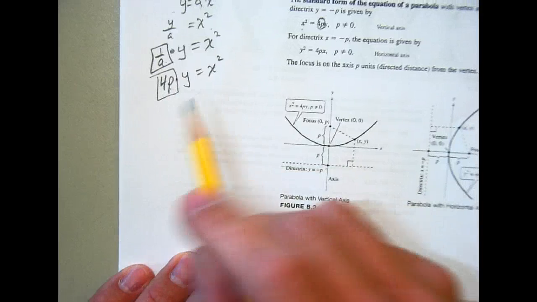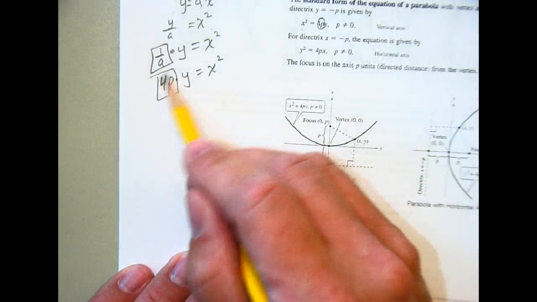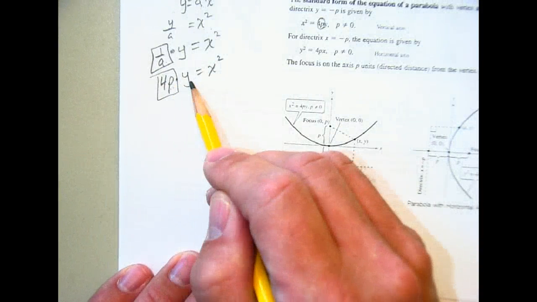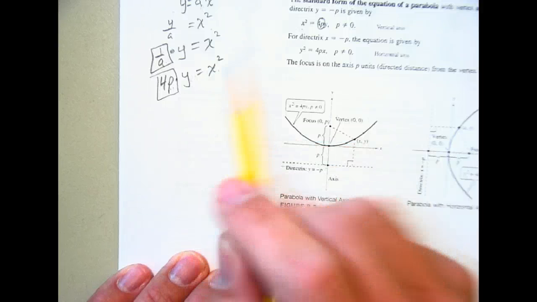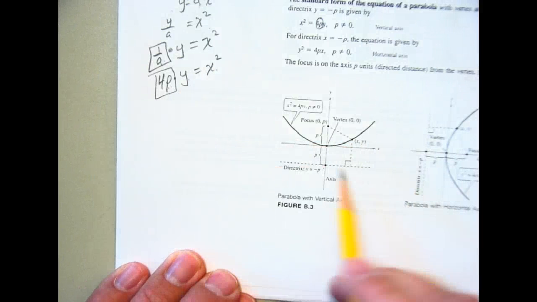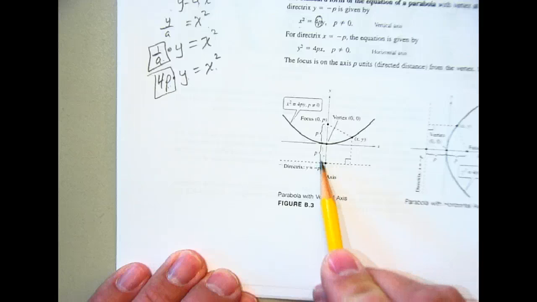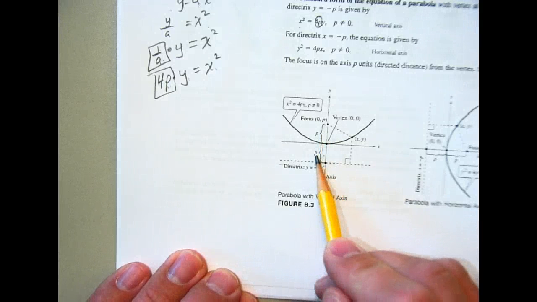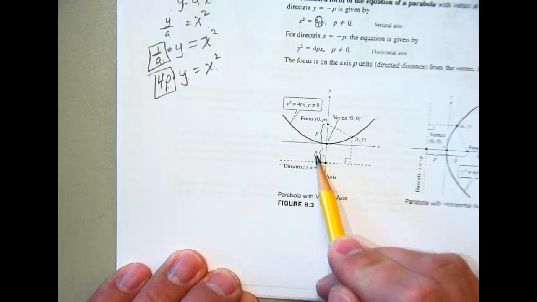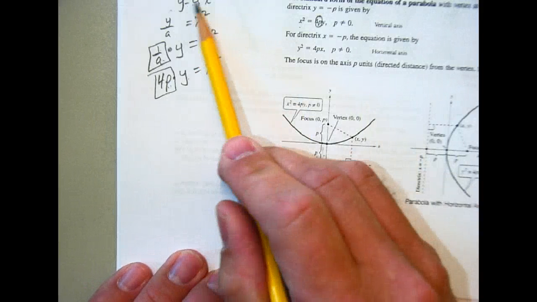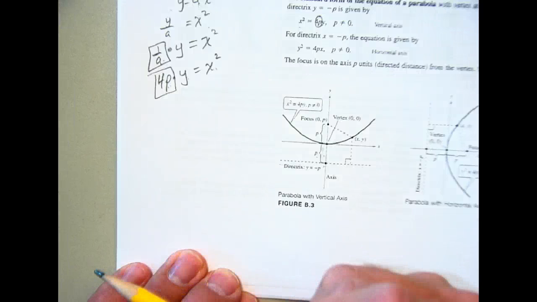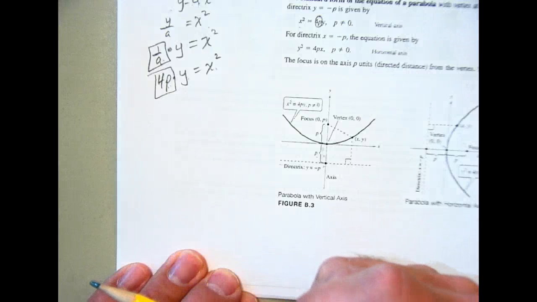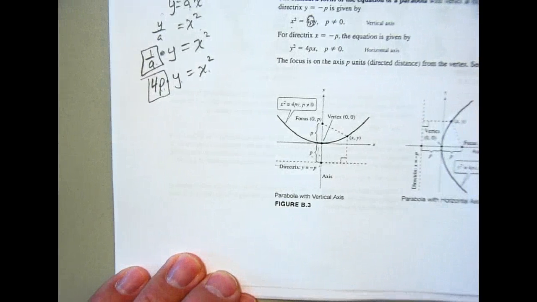Because the equations we come up with today, we're going to put in this form: 4 times p times y equals x squared. Why use p? Because p is this length. It tells us this distance. So it's nice to know what the p value is. If I gave you an equation with an a value, you should be able to figure out p. Okay. So that's going to be our goal.